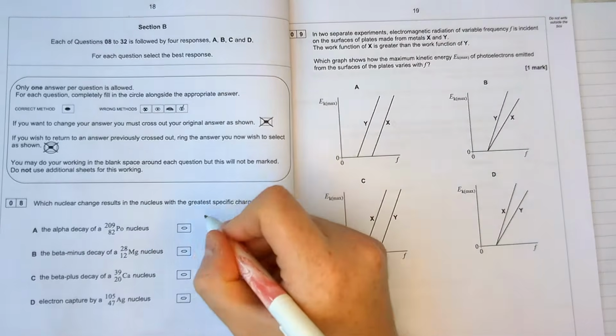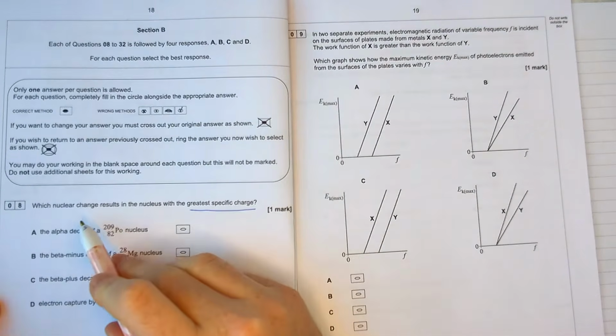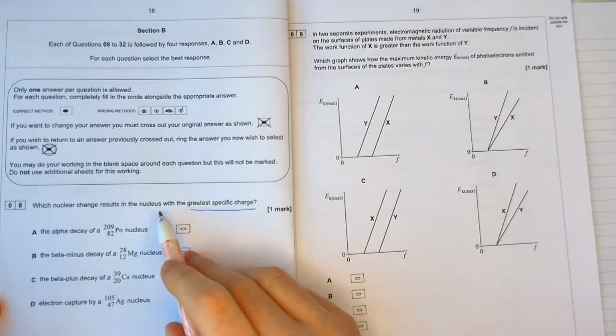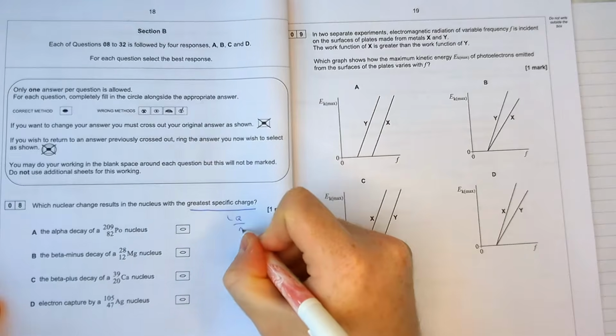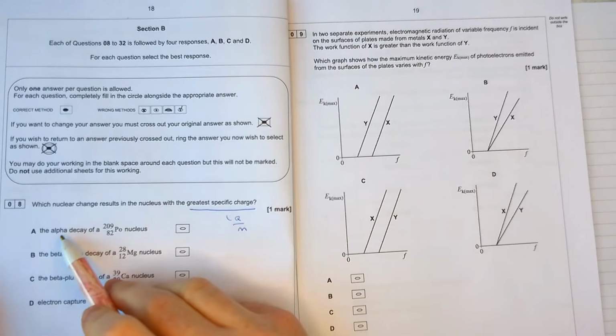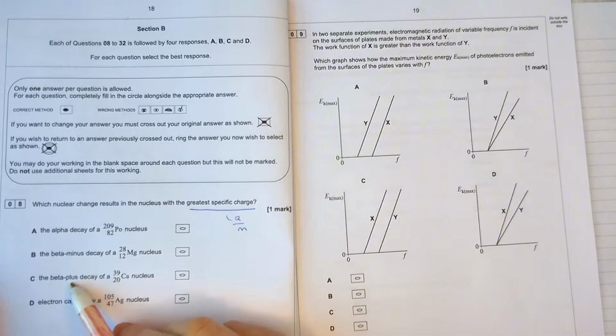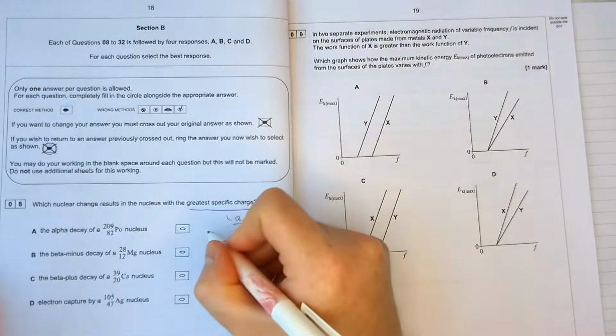So first up, we're after some specific charge. And we've got our nuclear changes. 4 different nuclear changes result in the nucleus with a greater specific charge. So specific charge is the charge per unit mass. And it's not just as simple as looking at these nuclei. We have to figure out what it would be next after each of the decays or things that happen. So alpha decay, I'm just going to write them down here.